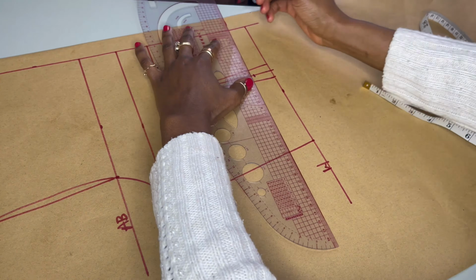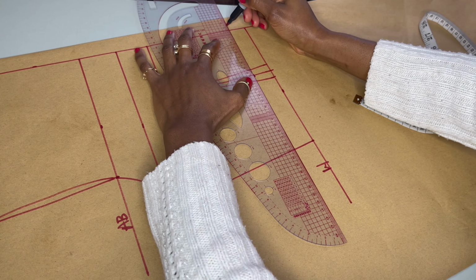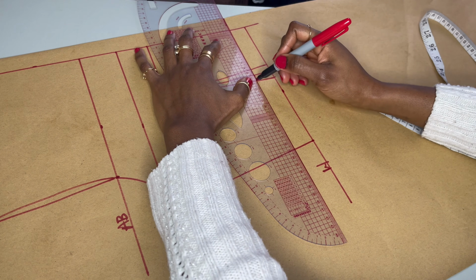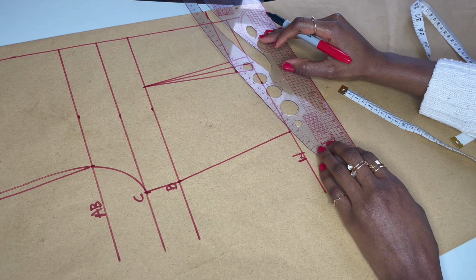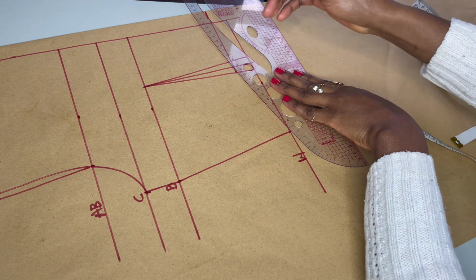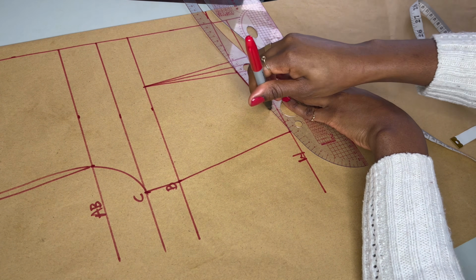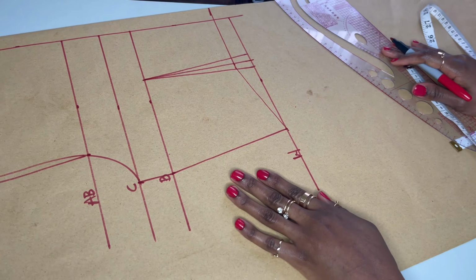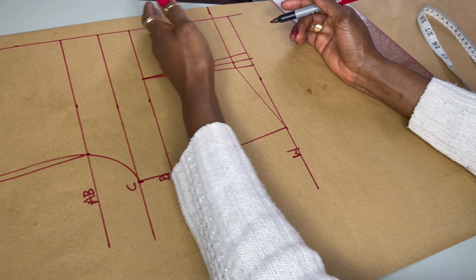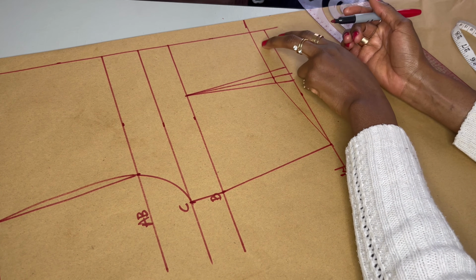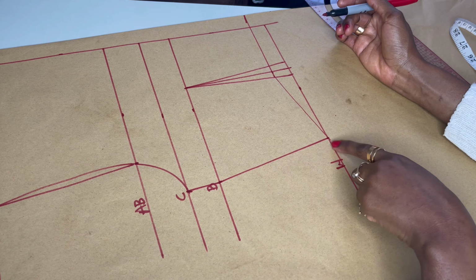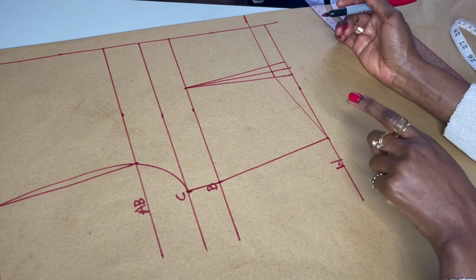You will then connect this straight, and then after the dart, you use this slant to bring it down to the original waistline. So now I have my back waist length that is 15, which is going to prevent me from having excess on my waistline, and this side is going to fit perfectly with the front.